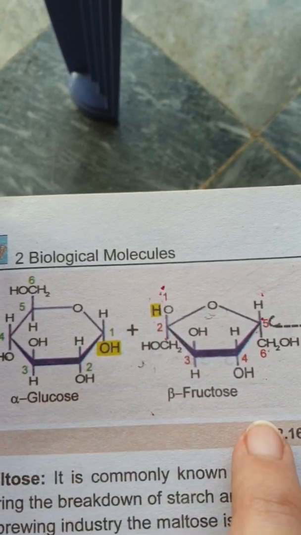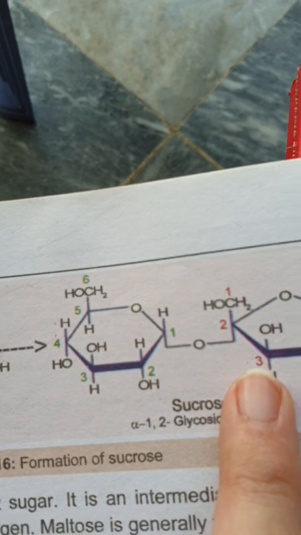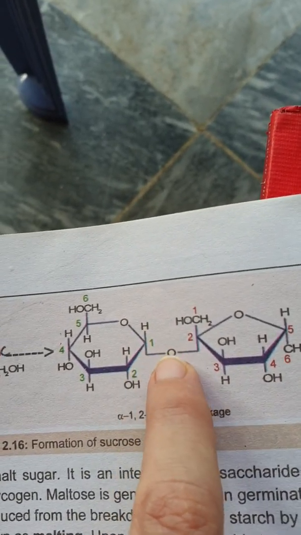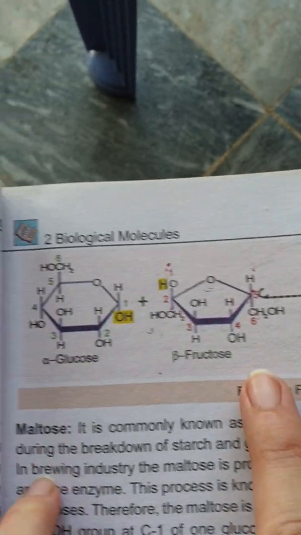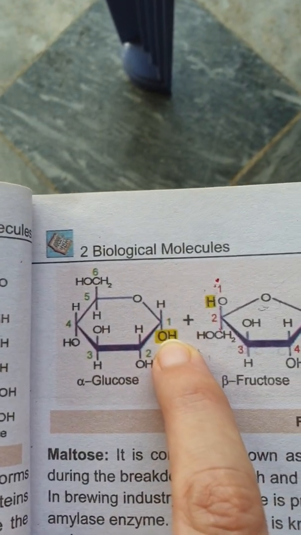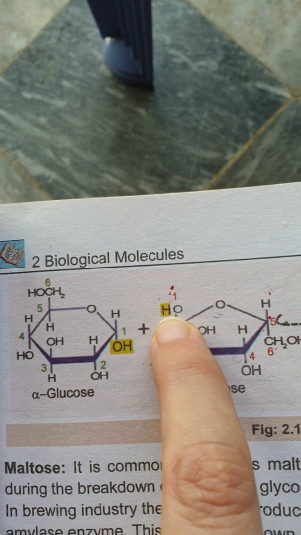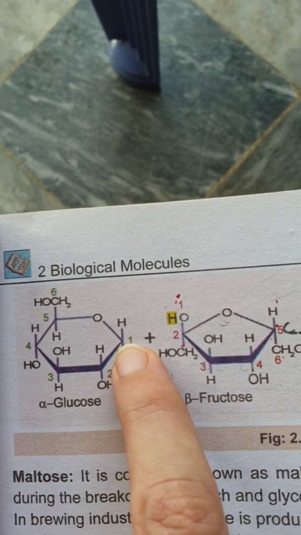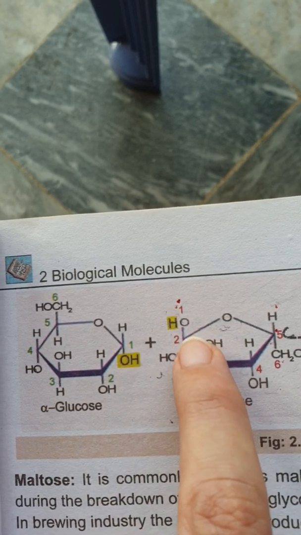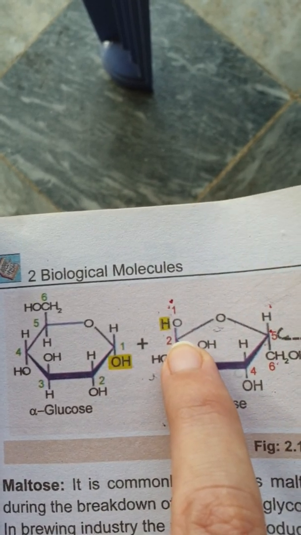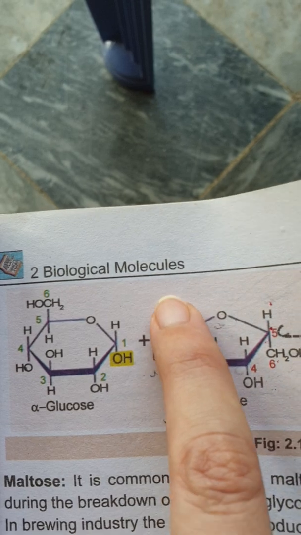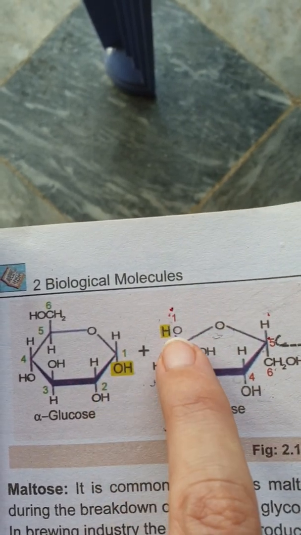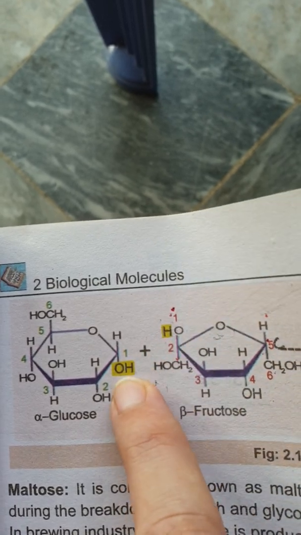So when glucose and fructose combine, they form the glycosidic linkage. One group releases hydroxyl and the other releases hydrogen. This hydroxyl and this hydrogen, from carbon number 1 of glucose and carbon number 2 of fructose, are released in the form of water.